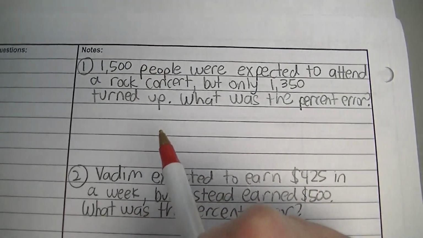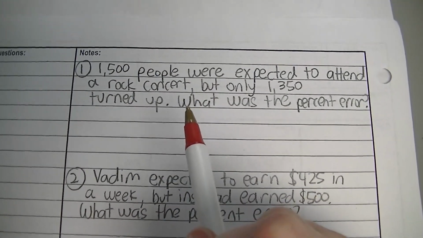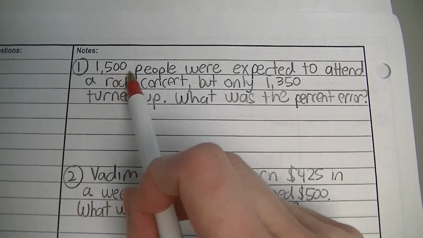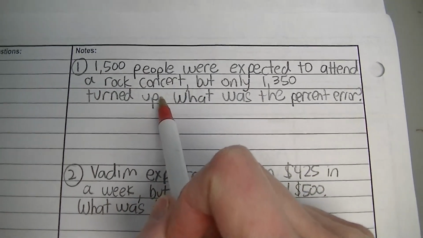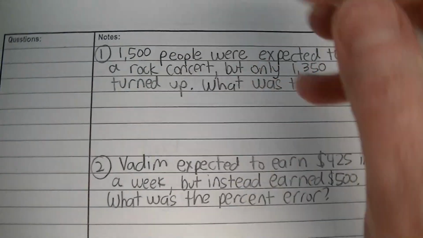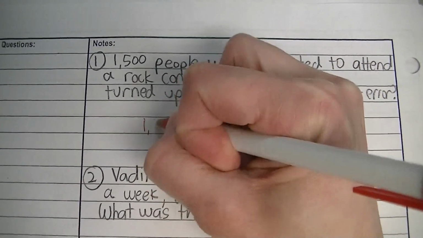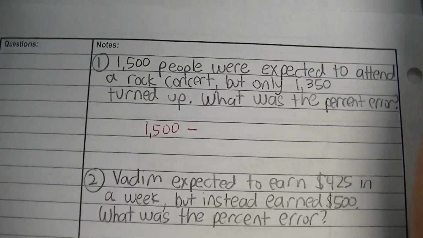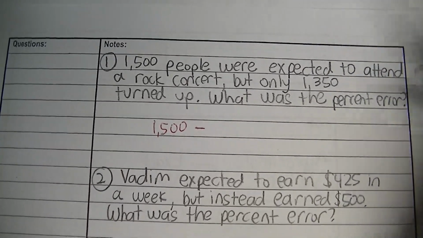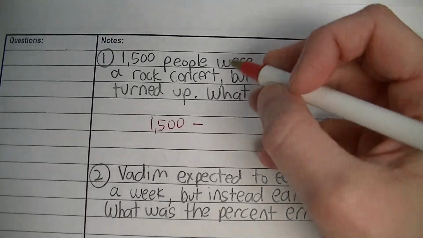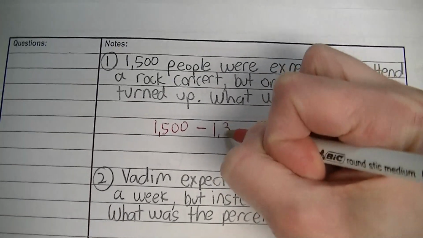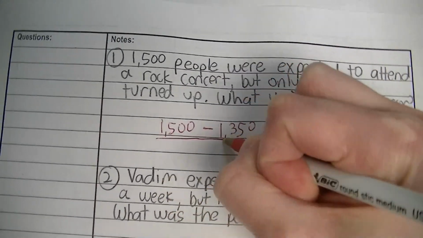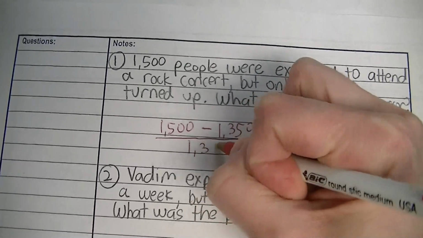So you need to start off with the approximate. What was the estimate? Well, 1,500 people were expected to attend, so that's going to be that approximate value. Okay? And then from that, you're going to subtract what really happened. So how many people actually showed up? 1,350. And then you're going to divide that by what really happened. Okay?